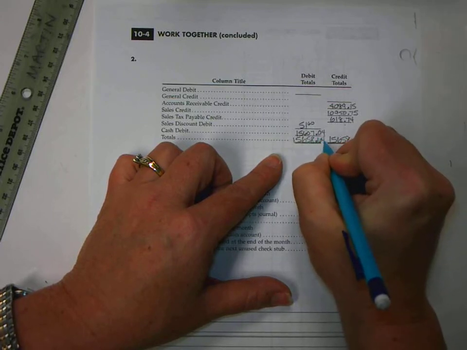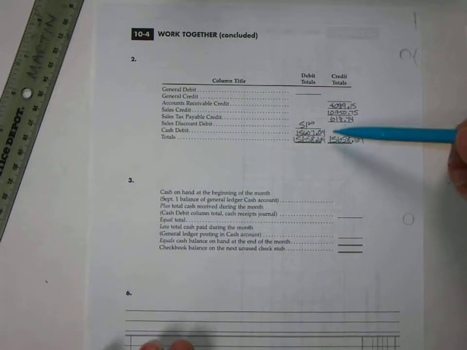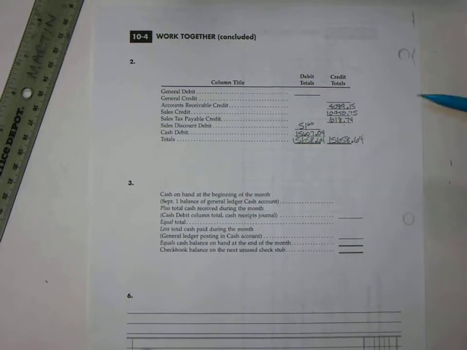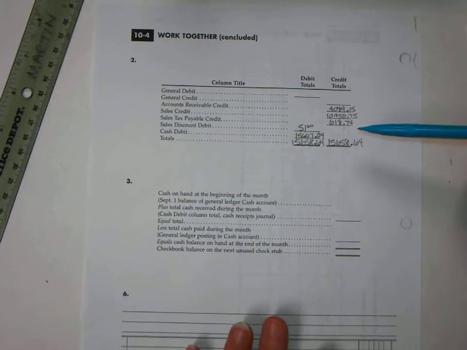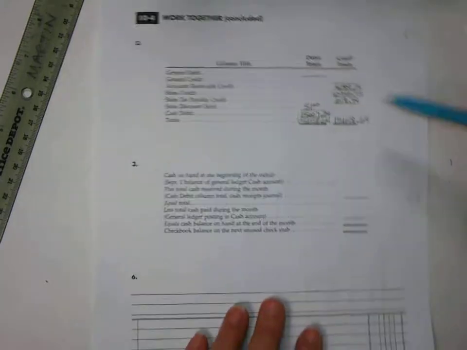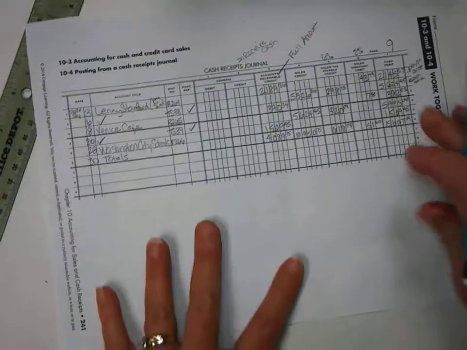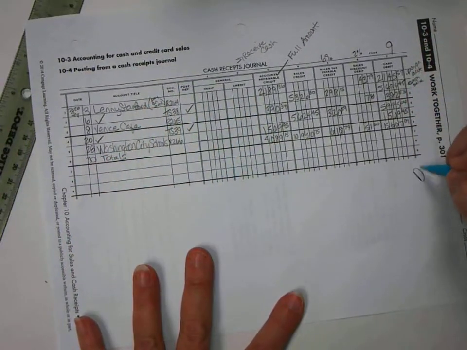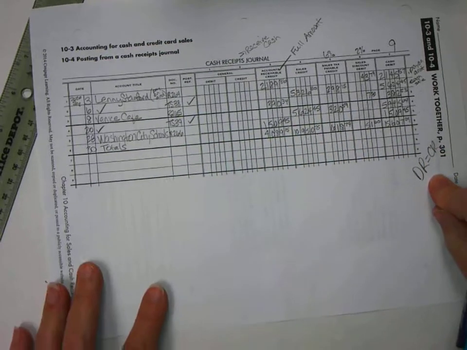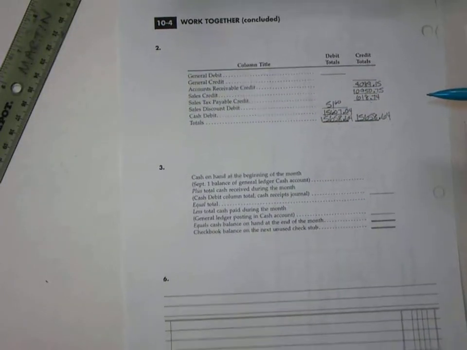15,658.64. And I know, every once in a while, you'll calculate this one and just plug it in there. You need to do both to make sure your debits actually equal your credits. This is the same thing I've always asked you to do, just to make sure that debits equal credits, and add up the columns that you need to add up. In this activity, they're just giving you space to do that same thing, okay?